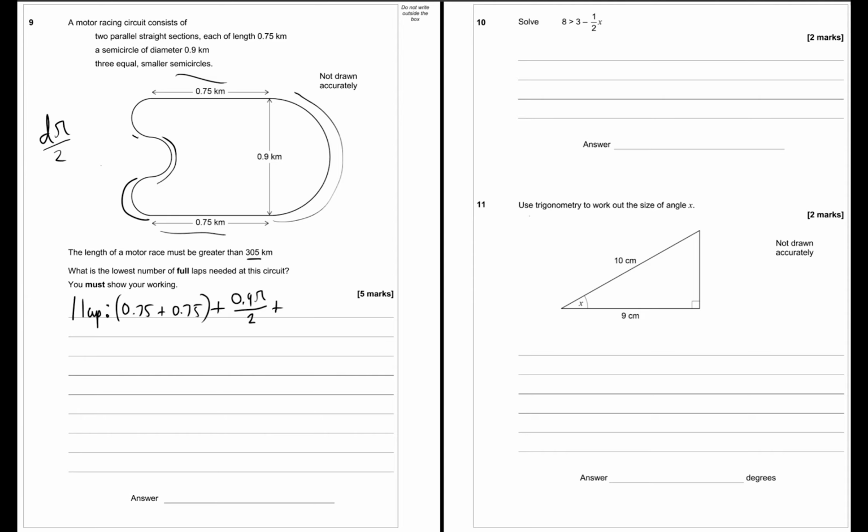Okay, now we need to add these bits. So we've got 3 semicircles. What's the diameter of these semicircles? So each one of these will be how long? So these two are parallel, so we know if this whole distance is 0.9, this little distance is going to be 0.3. So we've got 3 semicircles, haven't we? So we're going to use this formula again, and we know this time our diameter is going to be 0.3. So we can put 0.3 pi over 2.